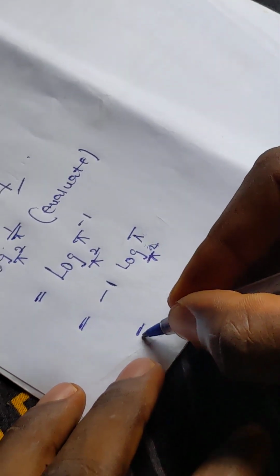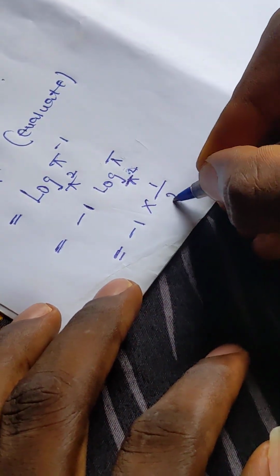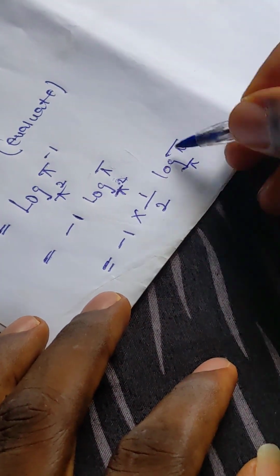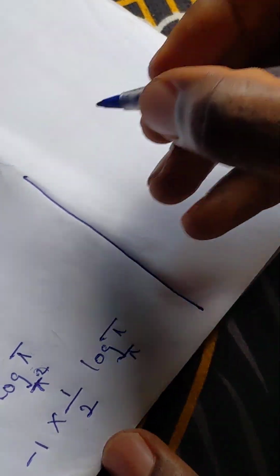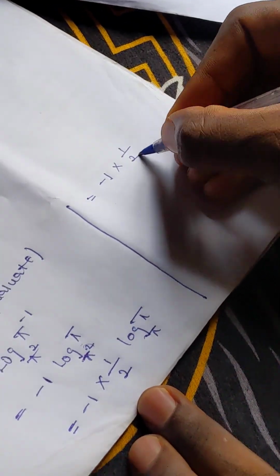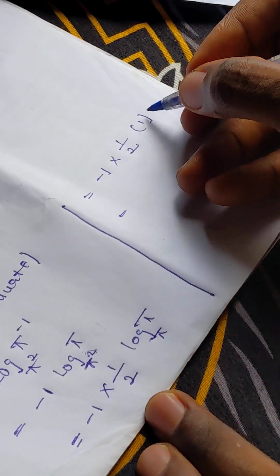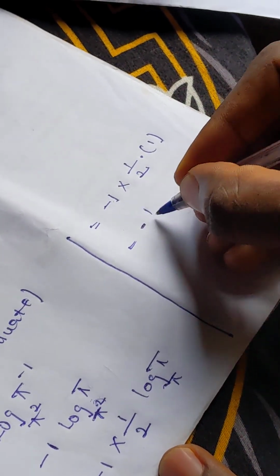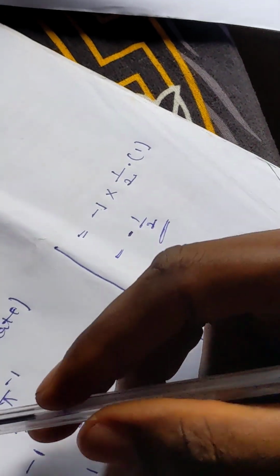So what we have now is equal to minus 1 times, when this 2 comes to the front of the log, it becomes 1 over 2. Then we have log pi pi, and log of the same base is 1. Let me finish up at this side. This is equal to minus 1 times 1 over 2. Log pi pi is 1. So what do we have? Minus 1 times 1 over 2 times 1. This is multiplication. So if you multiply everything, you have minus 1 over 2.